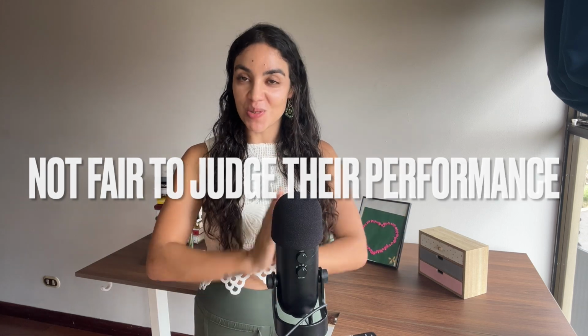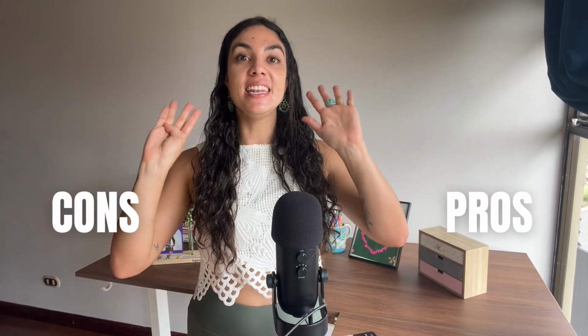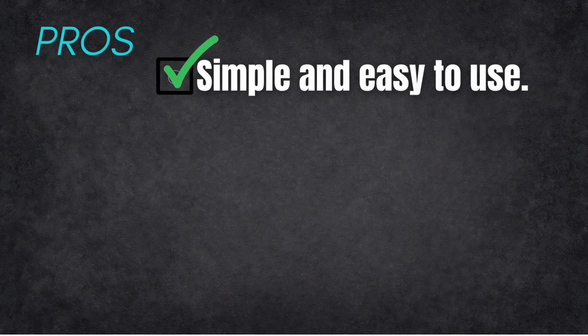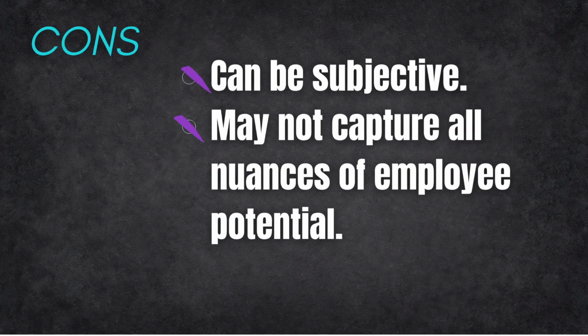We must give them the opportunity to perform to rate them accordingly. So let's learn the pros and the cons of this method, the 9-box grid. Simple and easy to use. It helps identify high potential employees for leadership roles, so it's good for succession plans. The cons: it can be subjective, and may not capture all the nuances of employee potential.